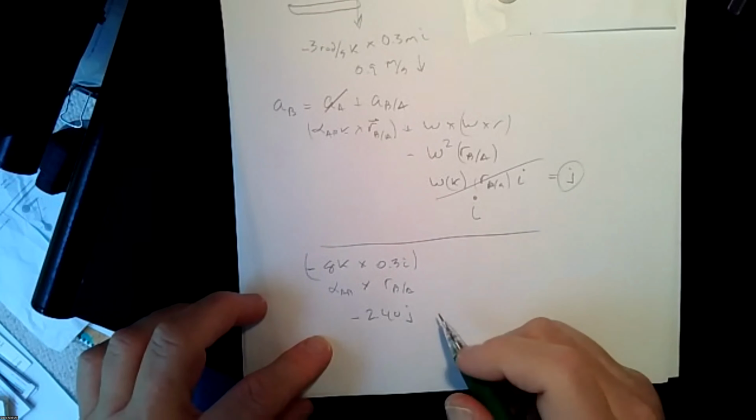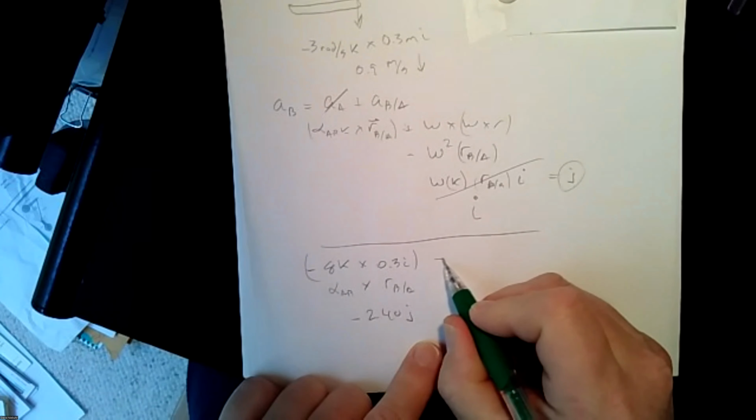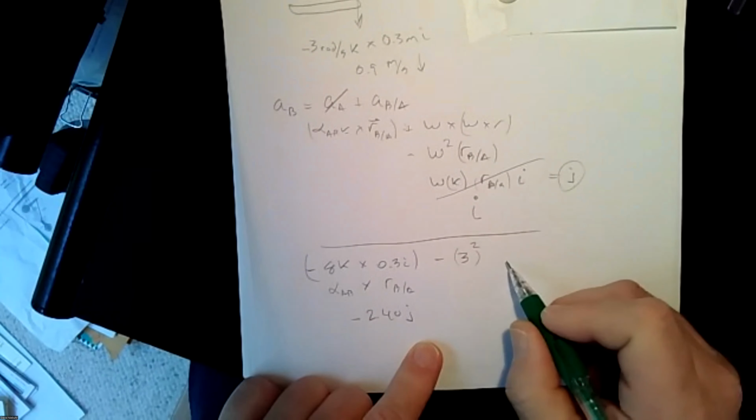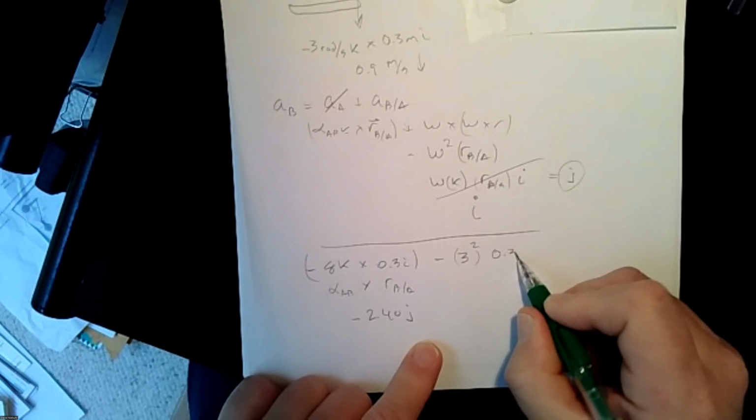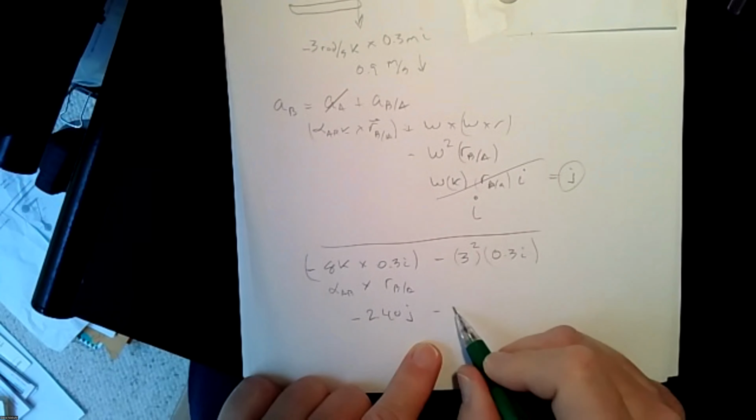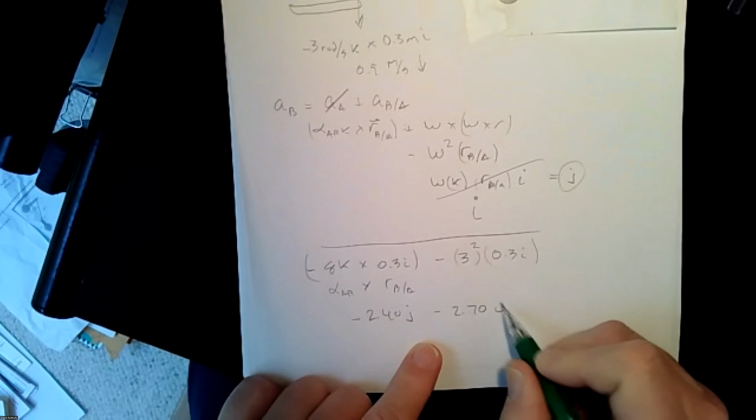And then that's going to be minus 3 squared times 0.3I, which gives us a minus 2.70I.